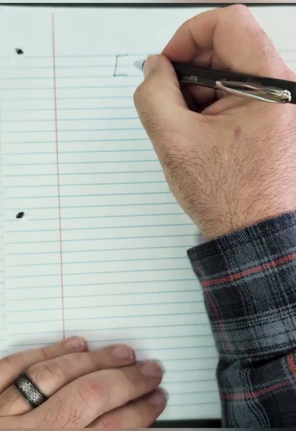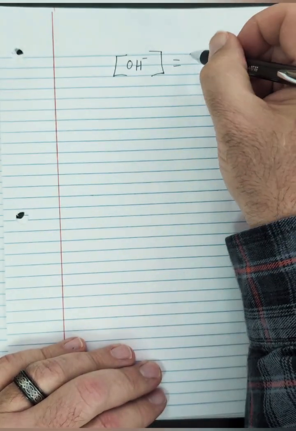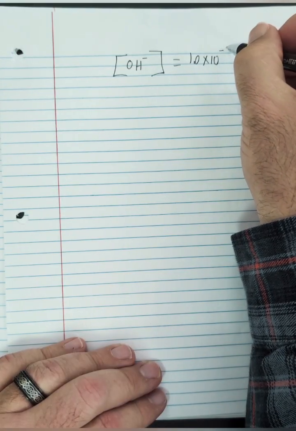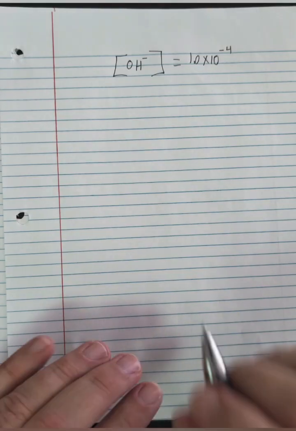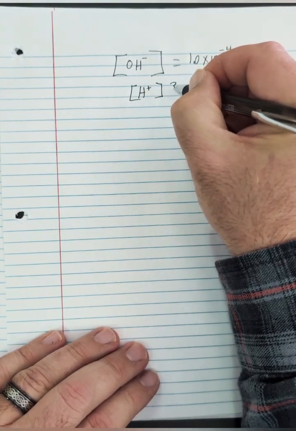Situation of, let's say the concentration of OH minus is equal to 1.0 times 10 to the negative 4th, and we need to find the H plus concentration. That is our question.